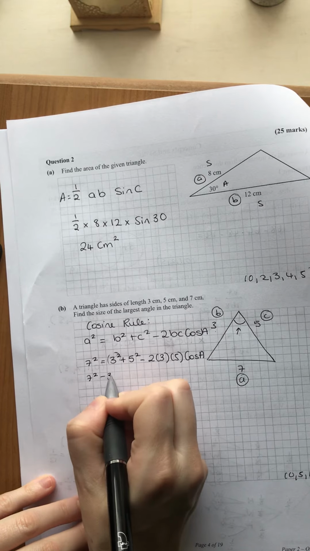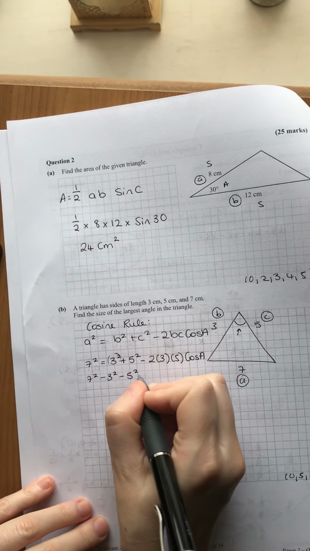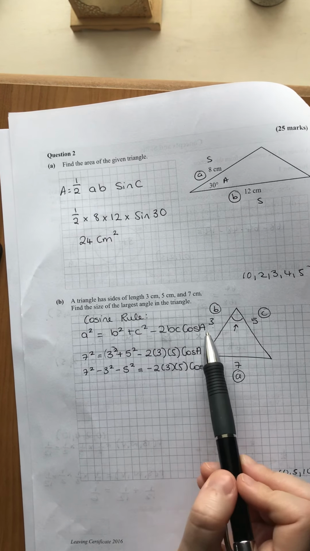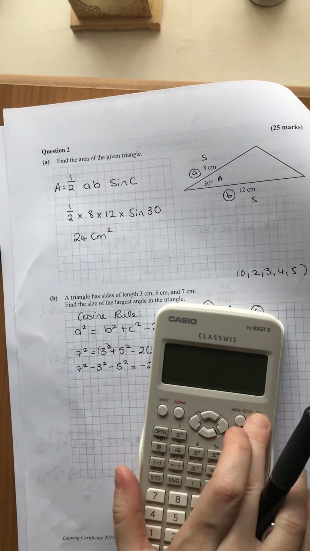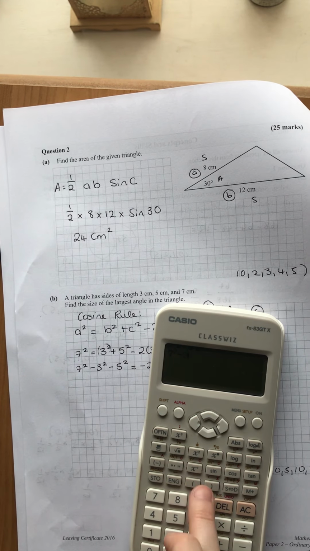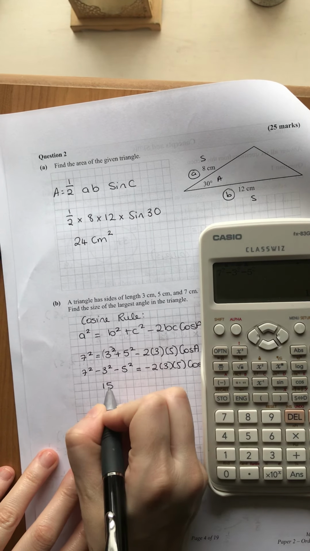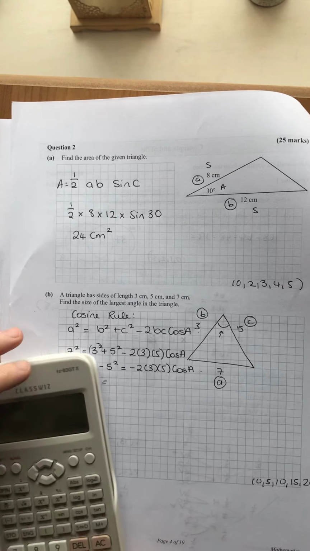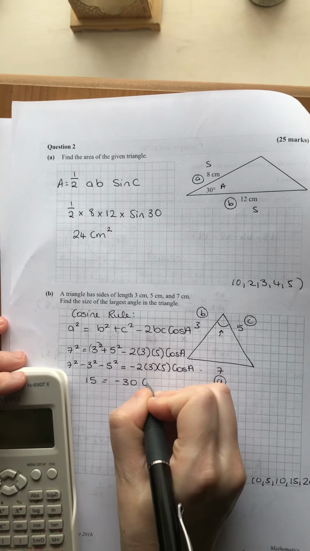So minus 3 squared goes across the equal sign. Minus 5 squared also goes across the equal sign. And then that leaves you with minus 2 by 3 by 5 cos of A. Now, I haven't brought over the minus 2, 3, 5 because they're attached to cos of A. So you need to work that out first. So I'm going to simplify what I can. So 7 squared minus 3 squared minus 5 squared gives me 15. And then minus 2 by 3 by 5 gives me minus 30 cos of A.